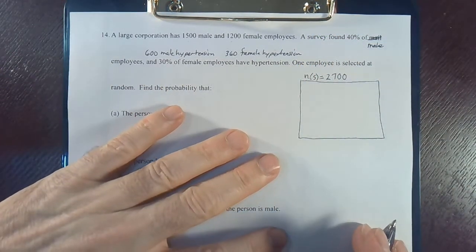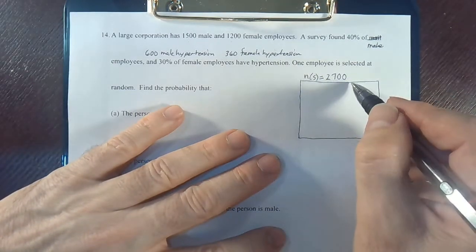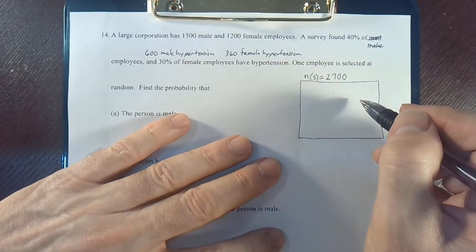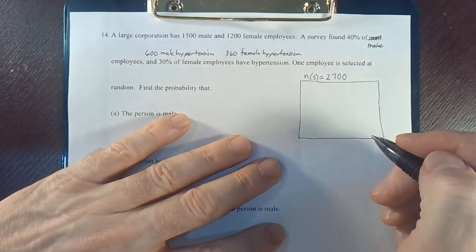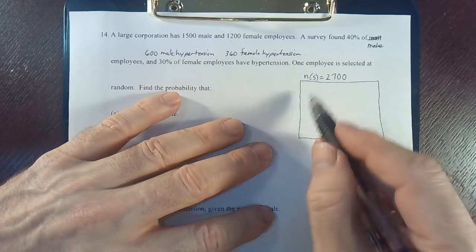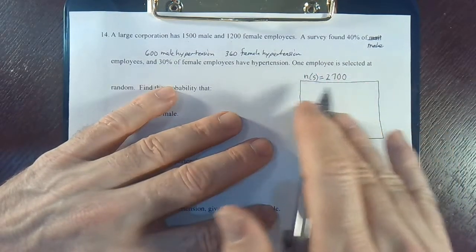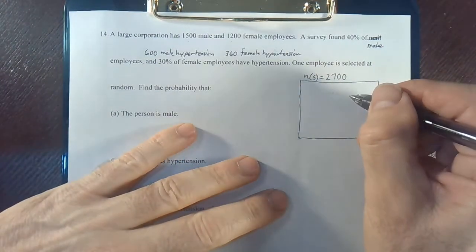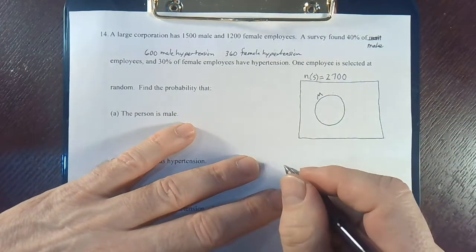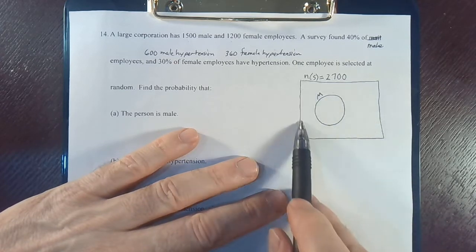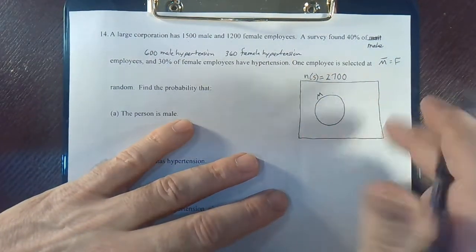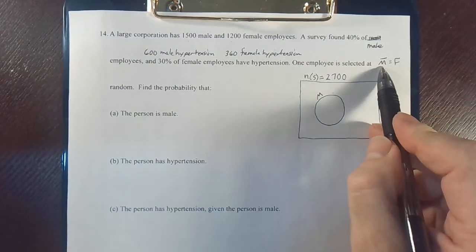Okay, so I'm going to draw one circle. I really could do it like I did in a previous video, drawing one circle for male and one for female, but there's no intersection between those two, and it could make our Venn diagram a little more complicated. So I'm going to do it this way: male in that circle. Where are the females? Everything outside of the circle. The complement of M would be F. I'm not going to put F in here, I'm just going to make a note that the complement of male is female.